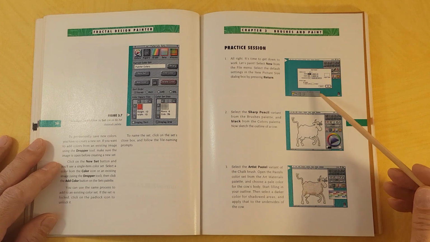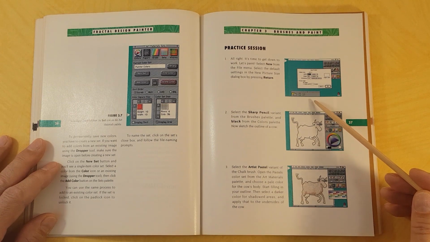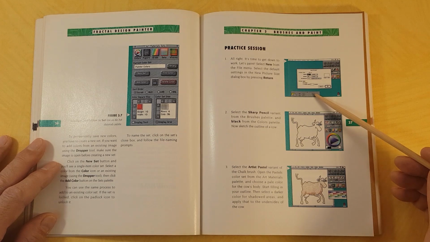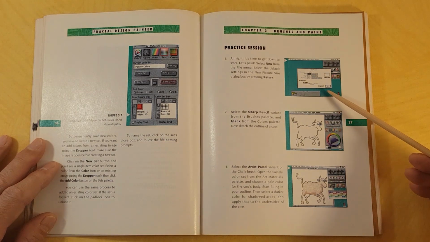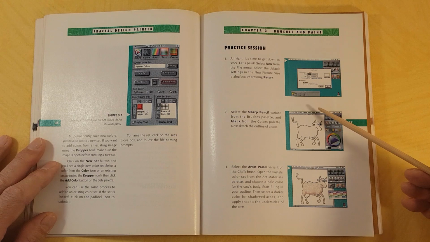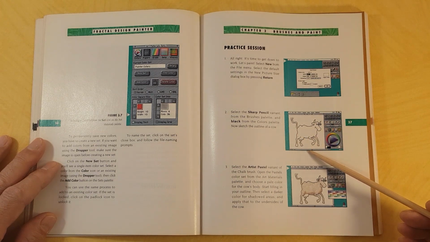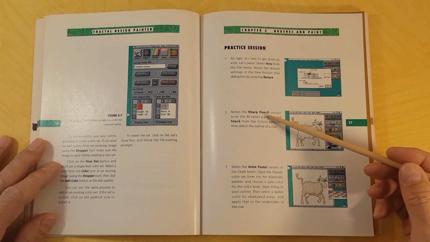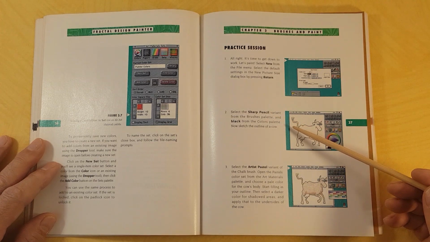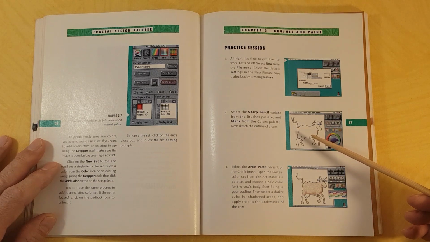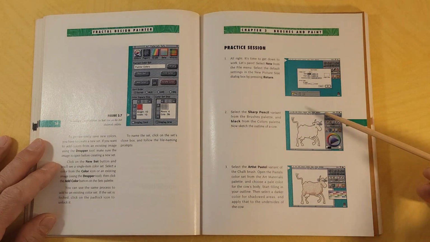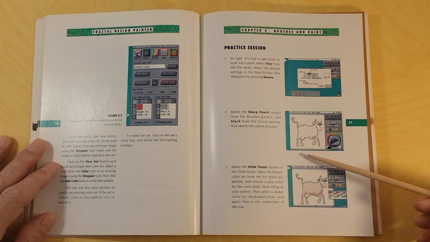Select New from the File menu and then select the default settings in the New Picture Size dialog box by pressing Return. Second step. Select the Sharp Pencil variant from the Brushes palette and Black from the Colors palette. Now, sketch the outline of a cow.